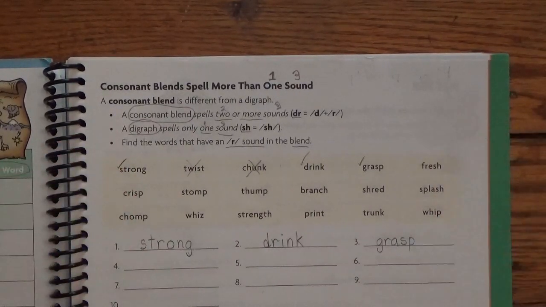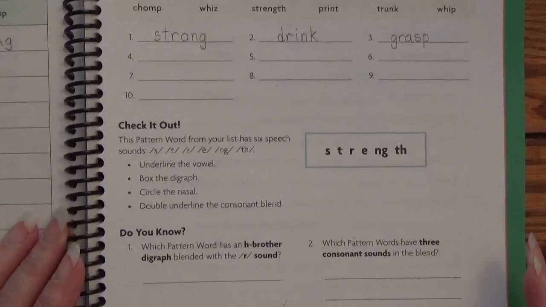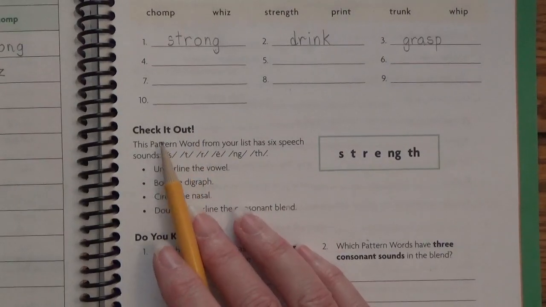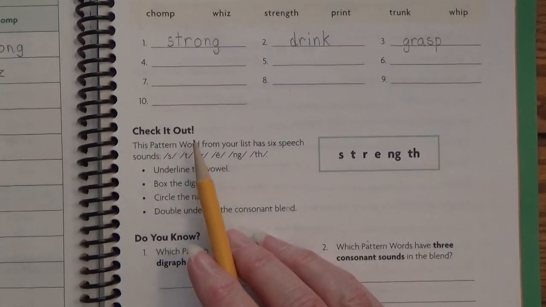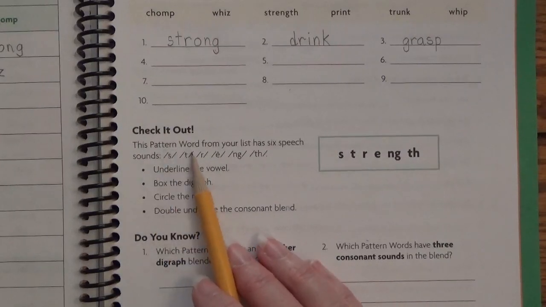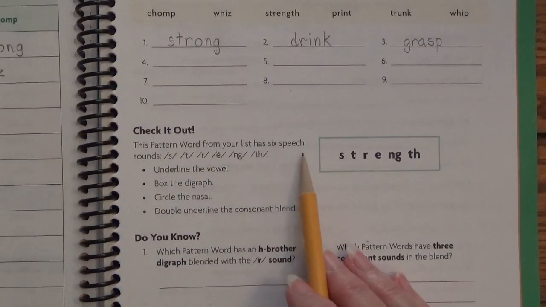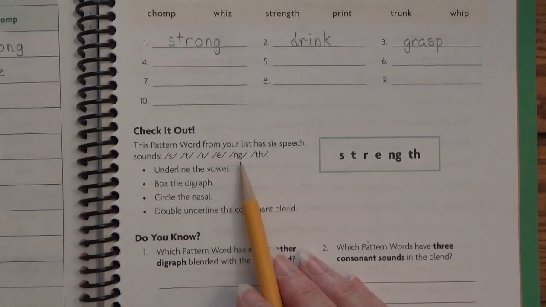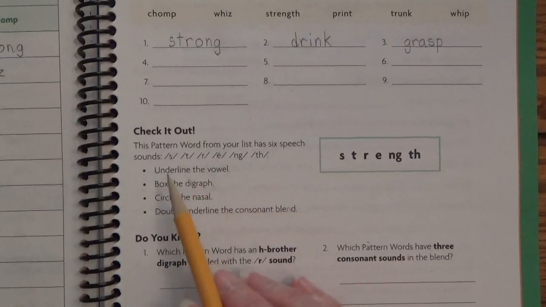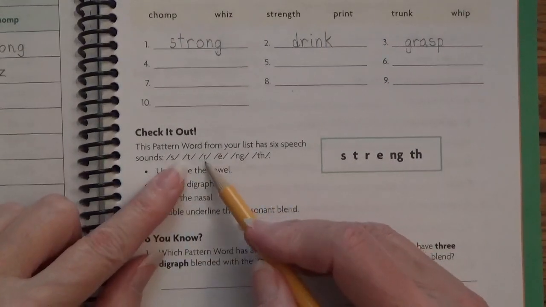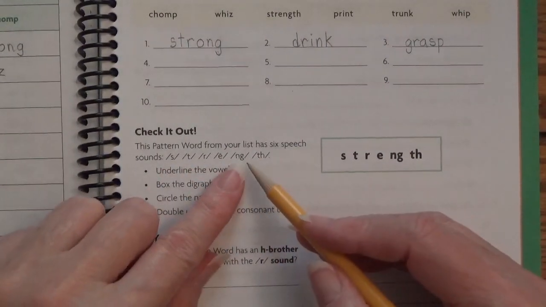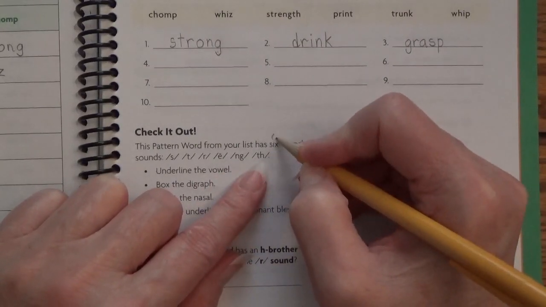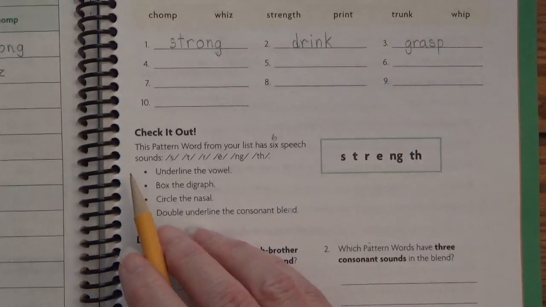All right, so we're good with this. Let's look and see what we've got to do in the middle section. Check it out. Ooh, look, it's got an exclamation point. So when we read it, we should go, check it out. That's exciting. This pattern word from your list has 6 speech sounds. S, t, r, e, n, th. Ooh, strength is a cool word. Look, it's got a blend, a vowel, a nosy nasal, and a digraph. So it's got 6 sounds.